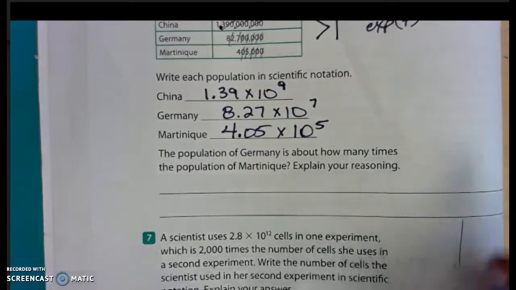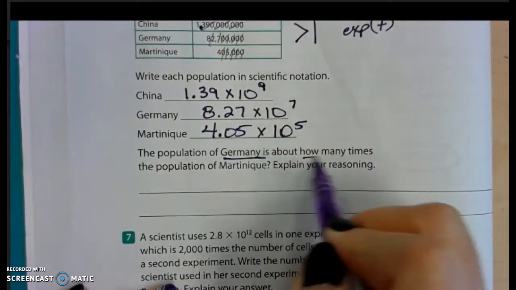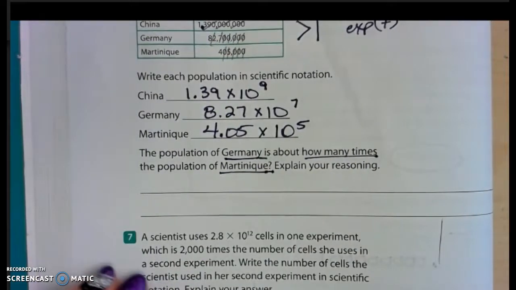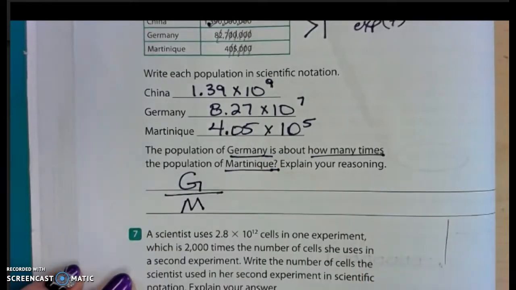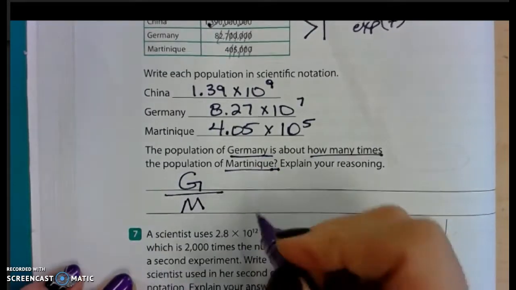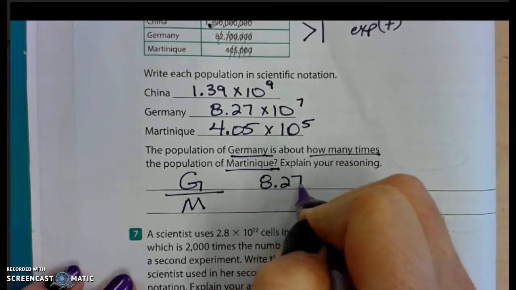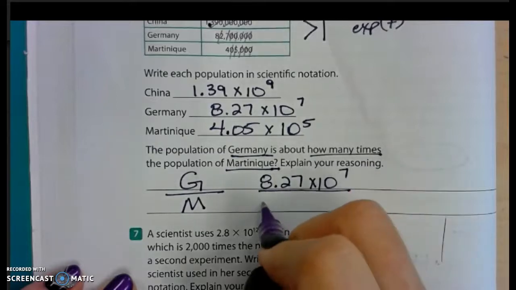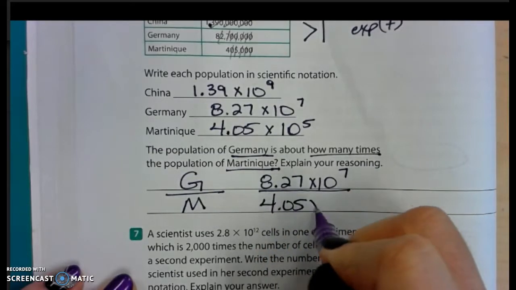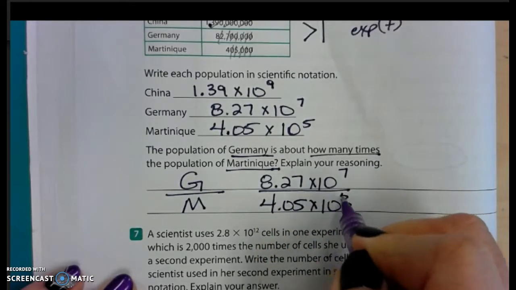The population of Germany is about how many times the population of Martinique. So we want Germany divided by Martinique. Germany was 8.27 times 10 to the 7th. Martinique was 4.05 times 10 to the 5th.